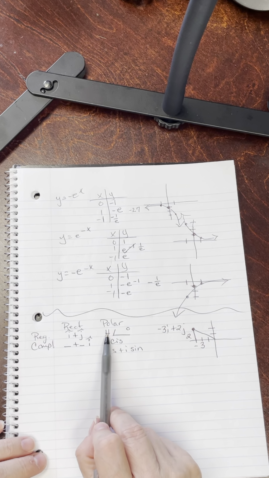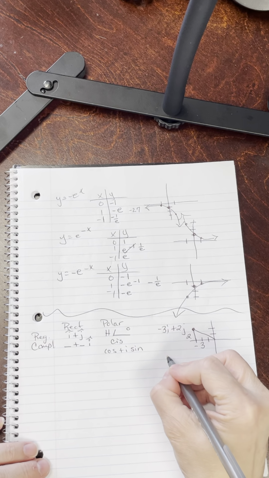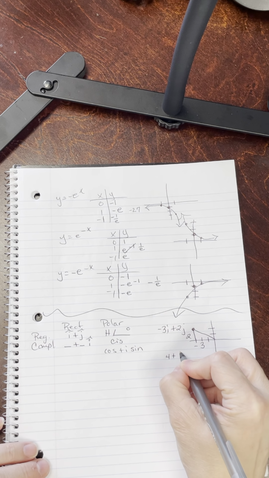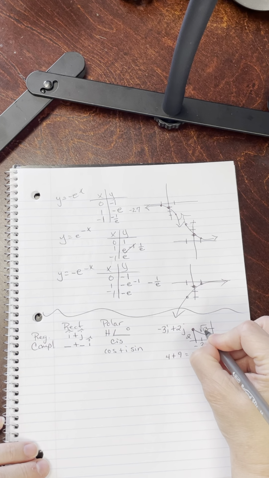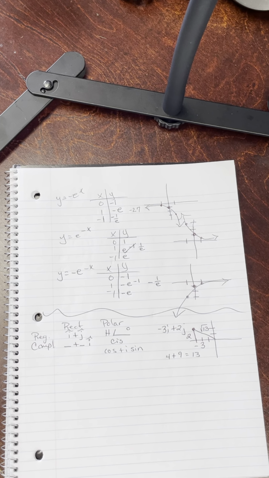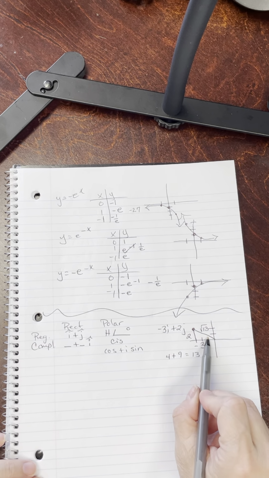Since I know I want my hypotenuse, I'm going to use the Pythagorean theorem. So 2 squared is 4 plus negative 3 squared is 9. So that's 13. So the hypotenuse is square root of 13. Now I still need the degree for in here.